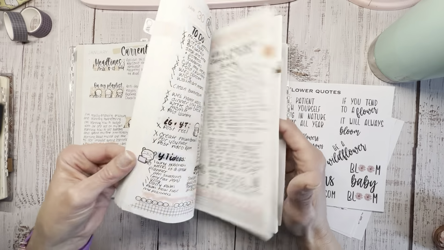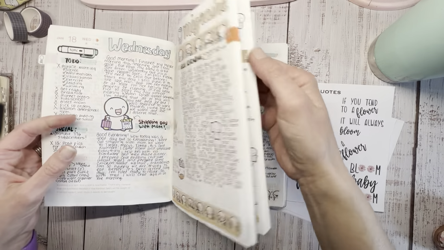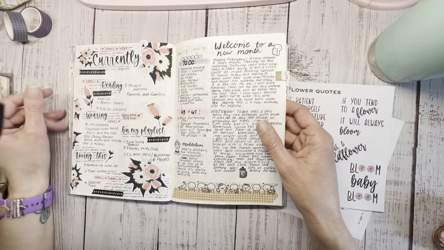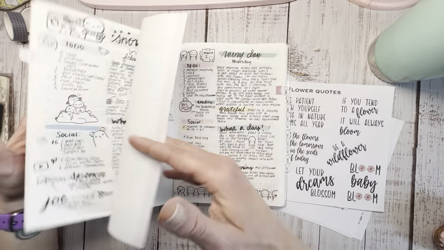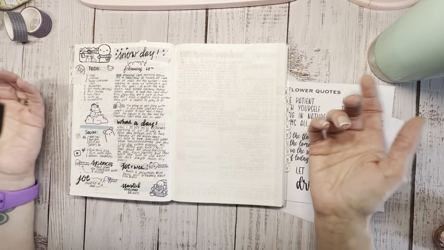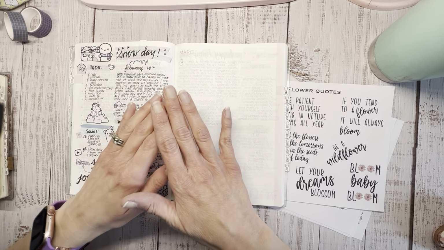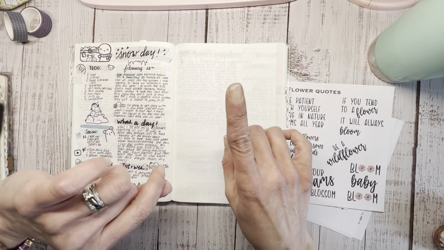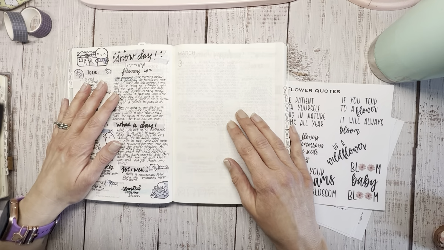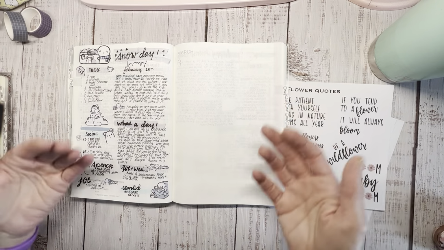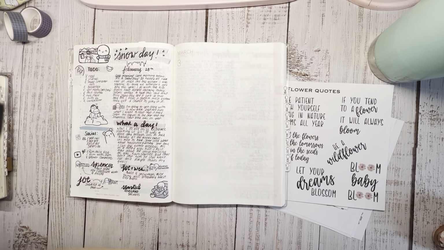But then as we entered into February, I realized there was another blank page. Can you see the pattern, guys? Okay, so I decided to make them my currently page. And we're in March. We're very much in March, I might say. We are halfway through March, but here we are, and we're going to do a currently page for March.